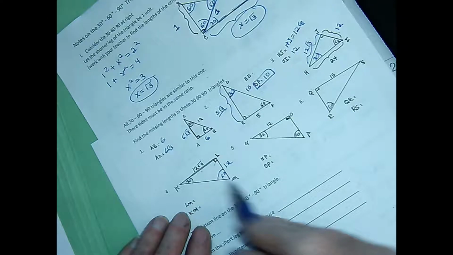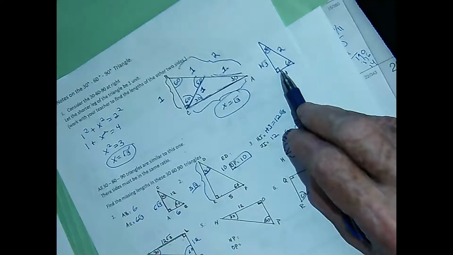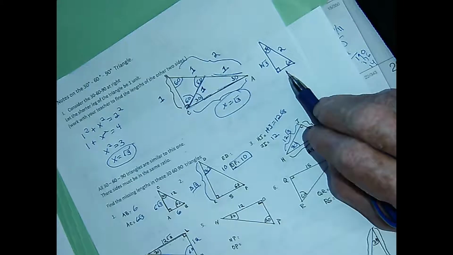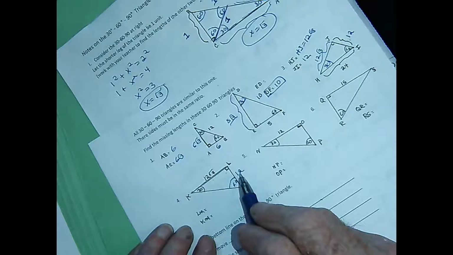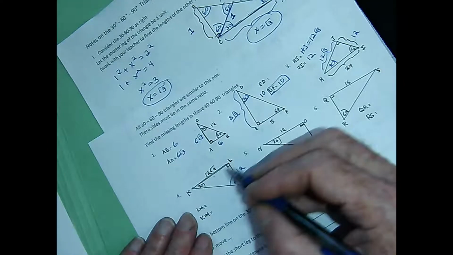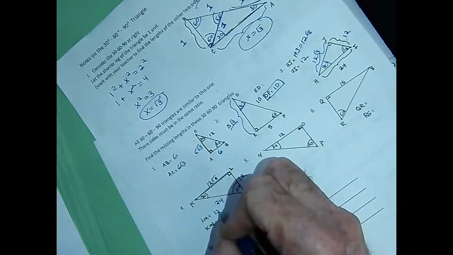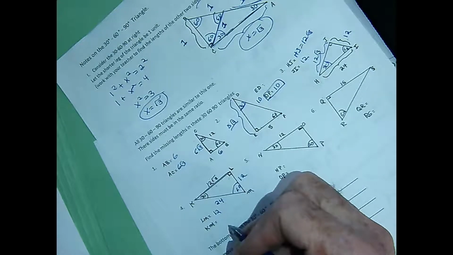And then I wish I knew the hypotenuse. So if I think about this triangle, what is it? Every 30, 60, 90 triangle is going to be similar to this one. What do you do to get that hypotenuse if you know the short side? You double the short side to get the hypotenuse, don't you? So if I double the short side to get that hypotenuse, it'd have to be 24. So LM is 12 and KM is 24. Put them on the picture, works just as well for me.